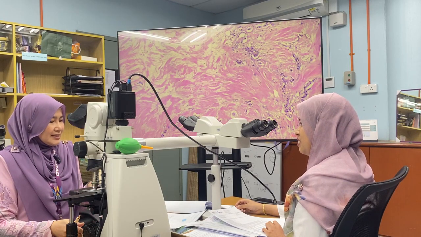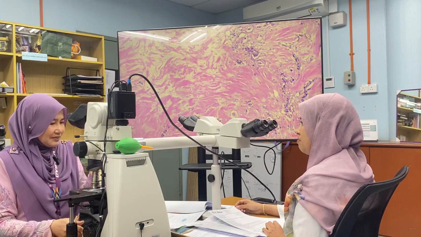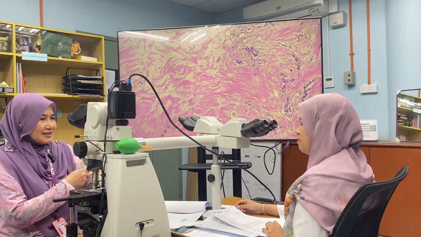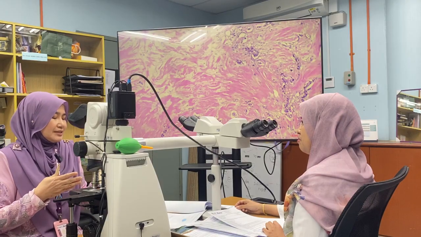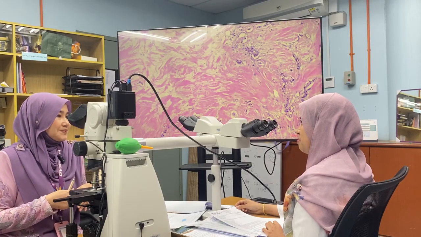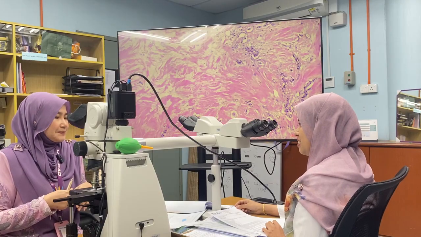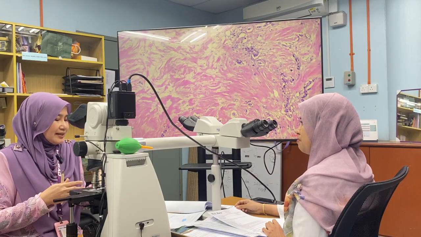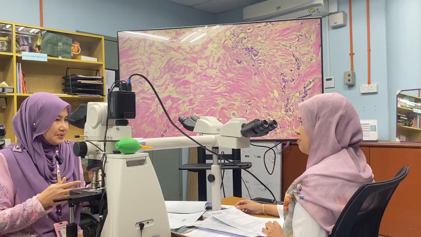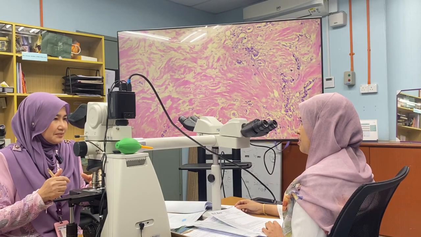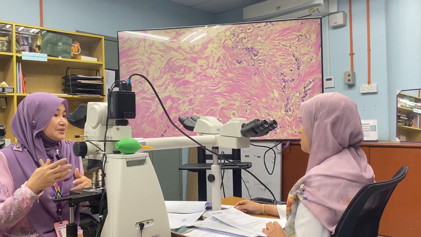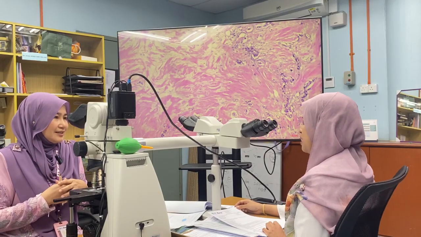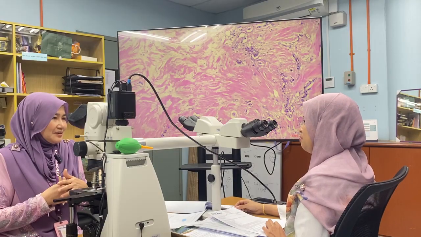While examining the lymph node, do you assess all the post-chemo pathologic changes in the lymph node? In this case, yes. And when you detect any changes, what do you need to do? You need to describe it in your description. All right.